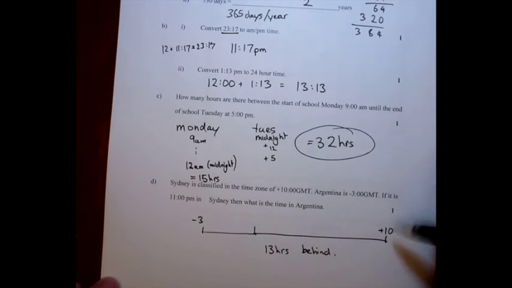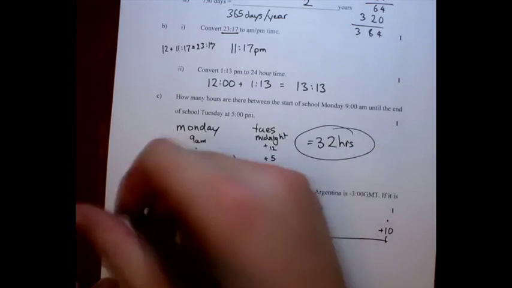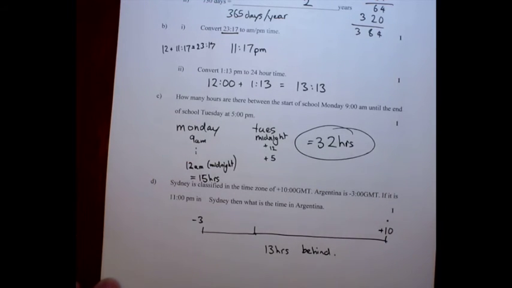So at 12 midday for us, they are 13 hours behind, which is 11 p.m. Now, if it is 11 p.m. in Sydney, what time is it in Argentina?